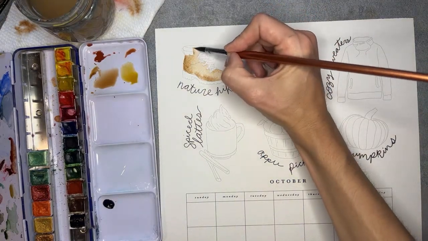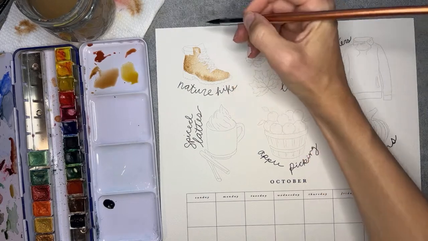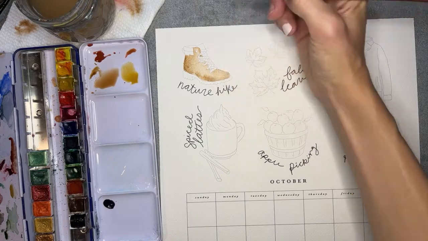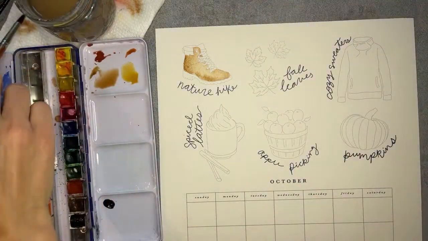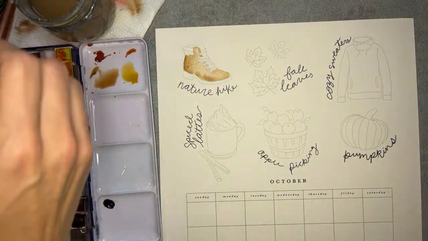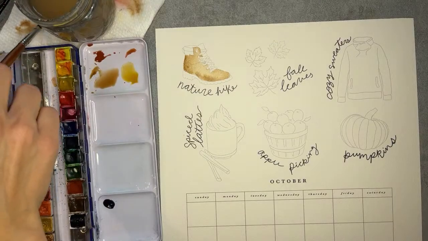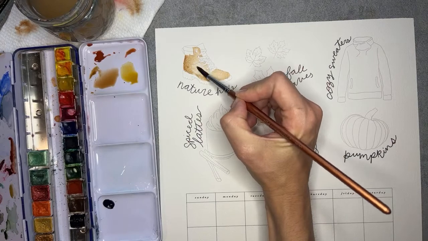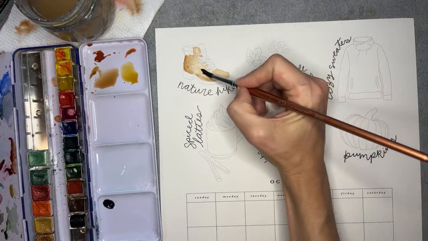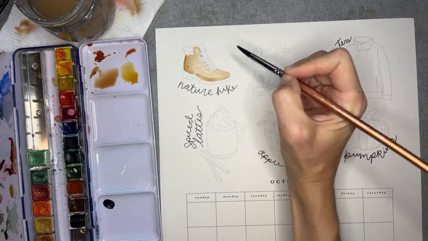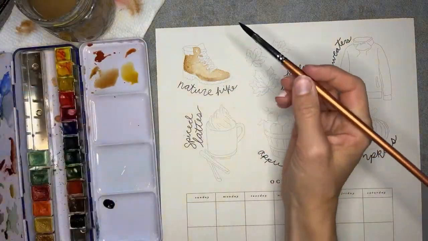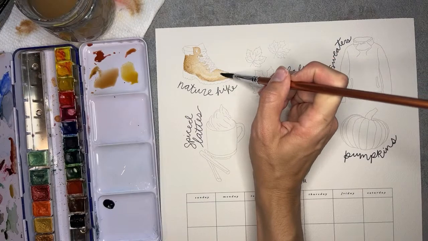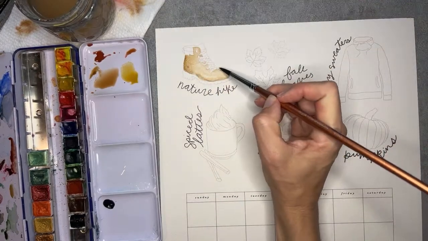Maybe add some up top. I always forget there's this little section I created right here. We'll just fill that in. Another handy tip is to get rid of the paint on your brush. Let's say you had too much paint, you can always bring in your brush that doesn't have a whole lot of water to it and mop up water and paint if you have too much. That's a good way to lighten an area if you need to.